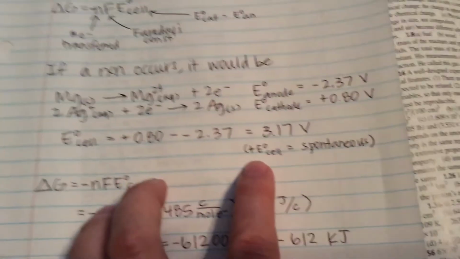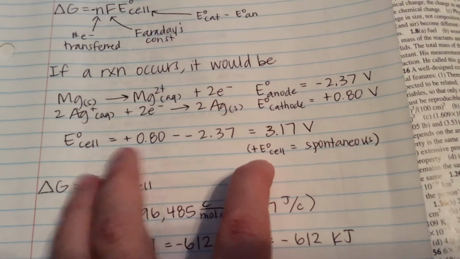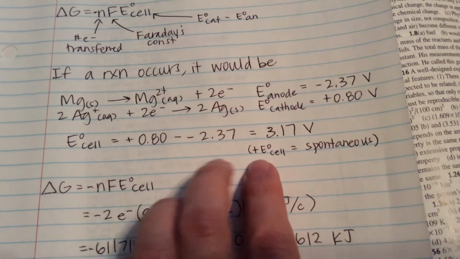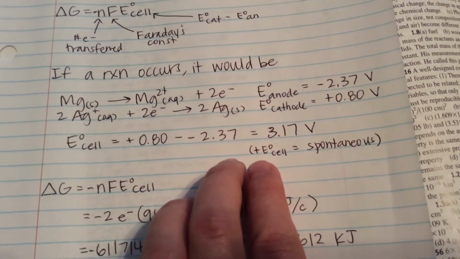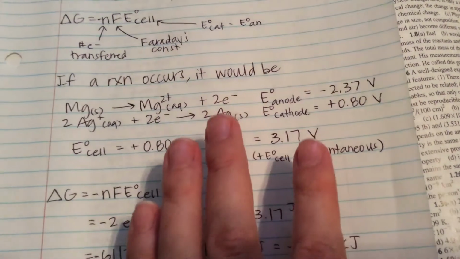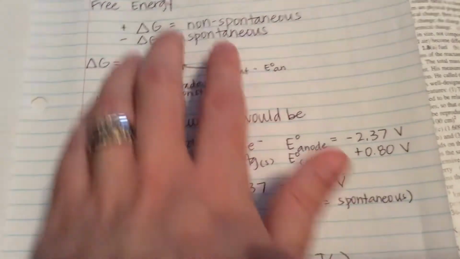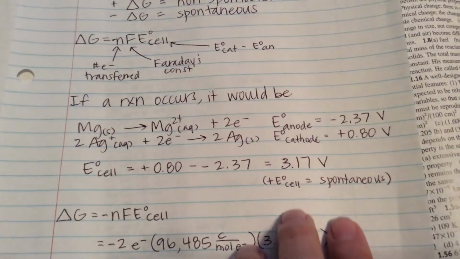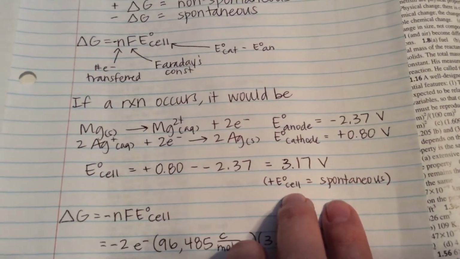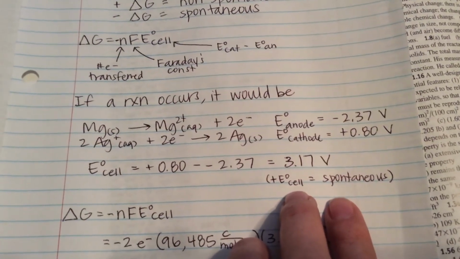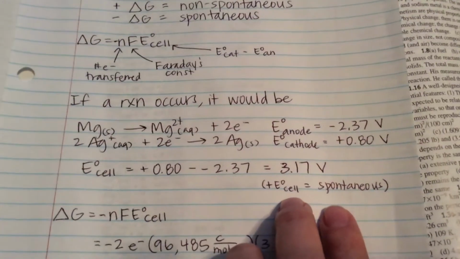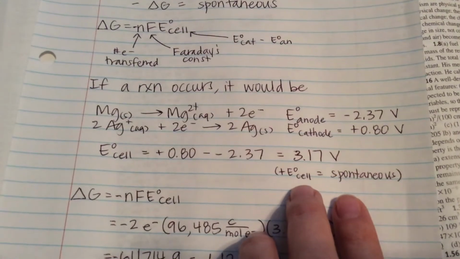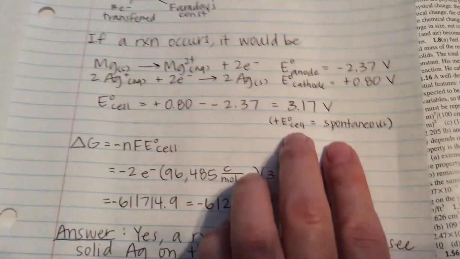So technically we could answer the question by just doing E cell, right? Because if we calculate E cell and we get a positive value, a positive E cell is spontaneous. However, we want to be extra confident, so we go back to our delta G calculation here. Okay, so if delta G is negative and E cell is positive, then we know we've got a spontaneous condition. So now let's just finish the problem by calculating delta G.